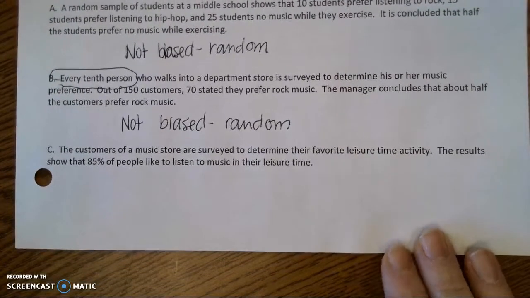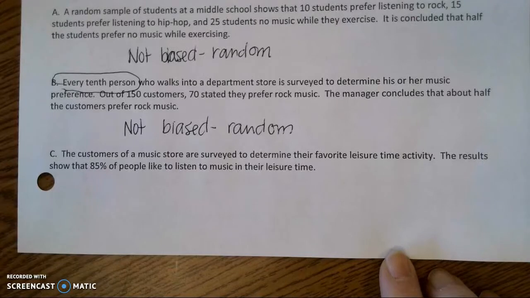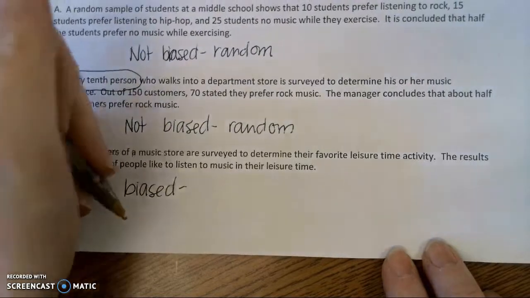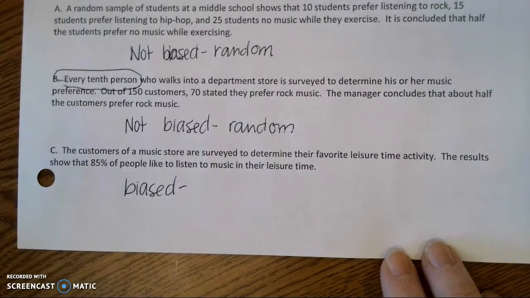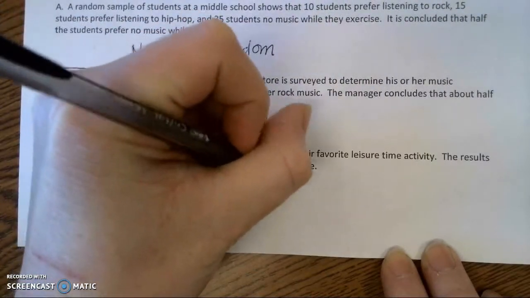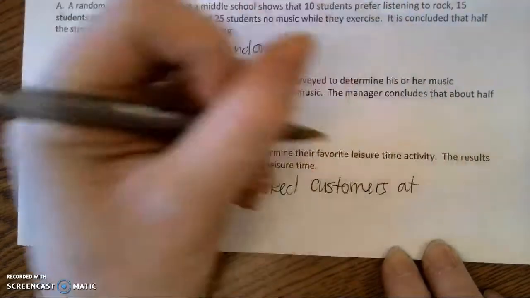All right, part C. The customers of a music store are surveyed to determine their favorite leisure time activity. The results show that 85% of people like to listen to music in their leisure time. So this one would be considered biased, okay? That is because they're only asking people in a music store. So their answers are going to favor music more so than any other leisure time activity. So the reason: only ask customers at a music store.